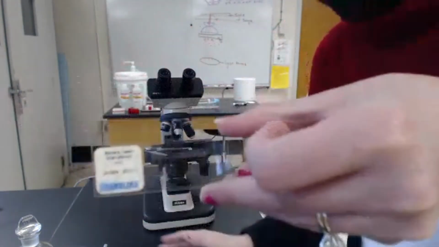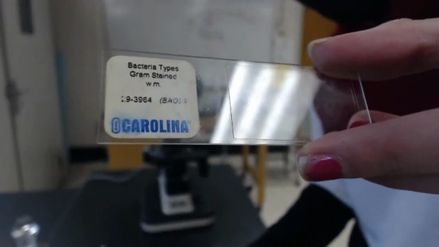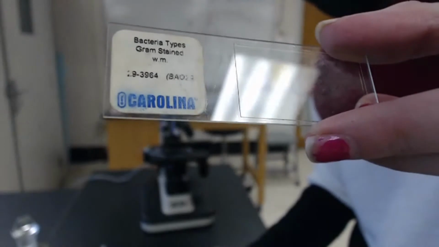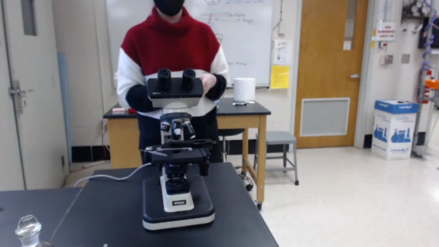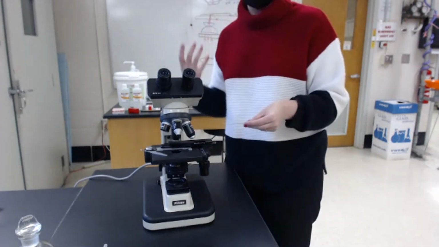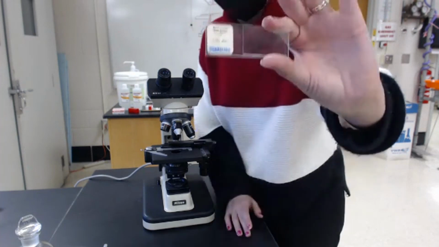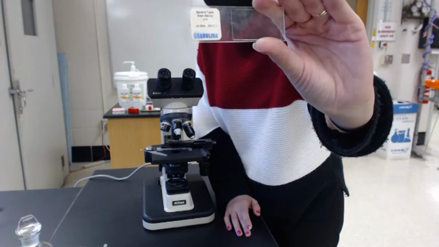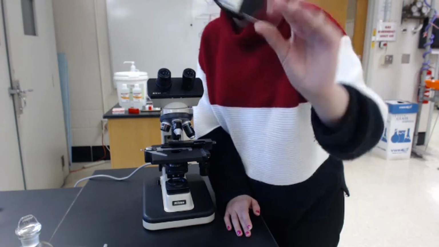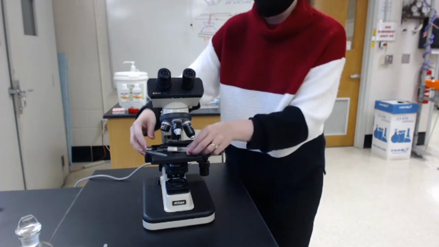So we're working with the Carolina. It's not necessarily focusing. There we go. We're working with the Carolina bacterial types gram smear. And there are actually 3 different types of bacteria on this. I'll show you guys an image of that on the PowerPoint in a little bit. But you can always Google this slide, and you'll be able to go directly to Carolina's website and view the different samples and images that they provide online.